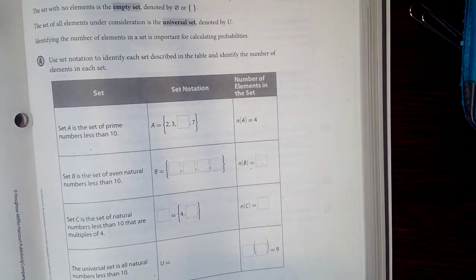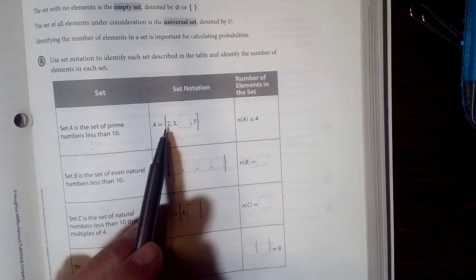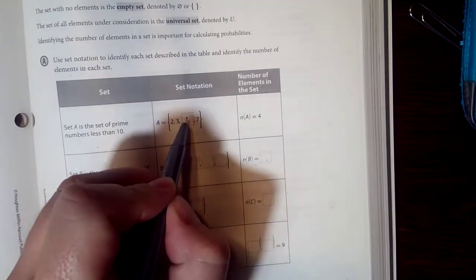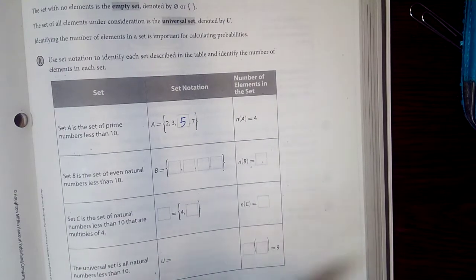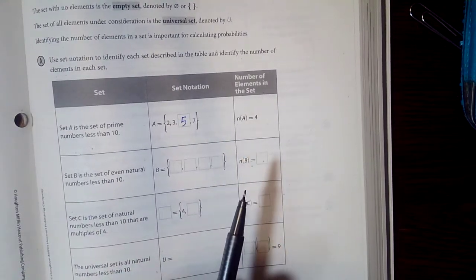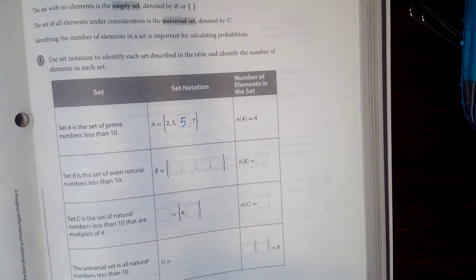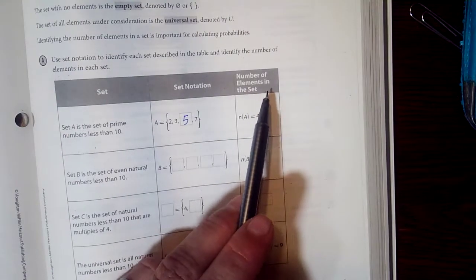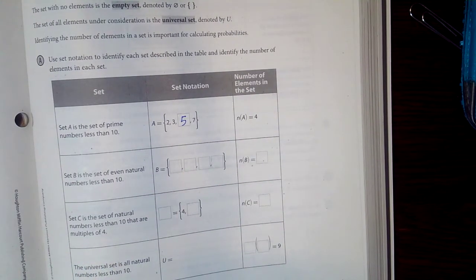Anyways, all the prime numbers that are less than 10. Okay, so we have 2, 3, 5, and 7. The number of elements in the set. Elements are just things in that set. So if we're talking the Captain America movies again, the different movies are each an element of the set. And when it's asking for the number of elements, it's just how many things are in that set. That's an important thing in probability, knowing how many things are in the set we're pulling from.